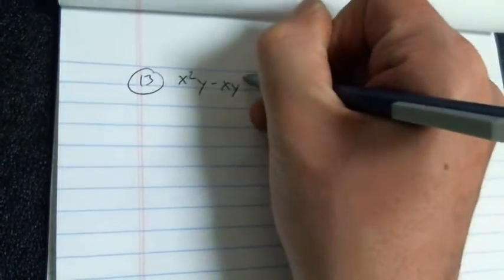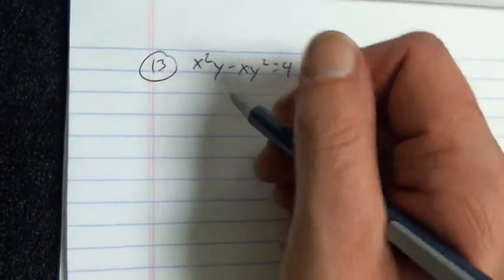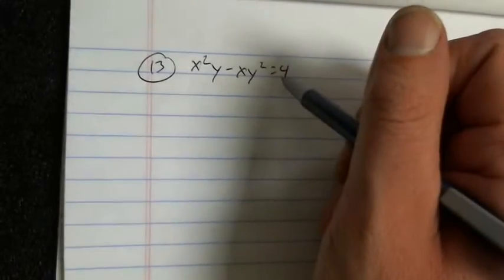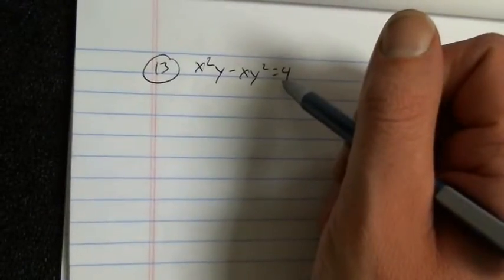So number 13, we're looking at the curve x squared y minus xy squared equals 4. I'll just go ahead and take the derivative of it. Remarkably similar to the first question we did.